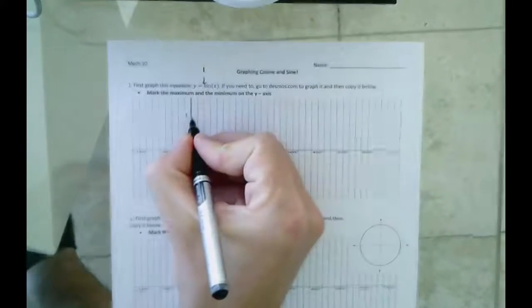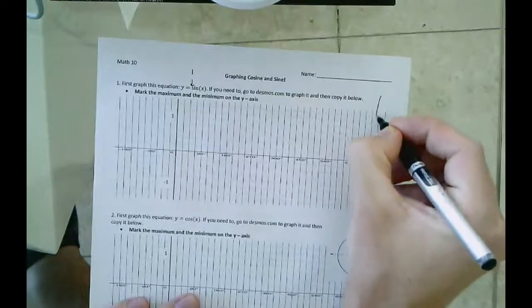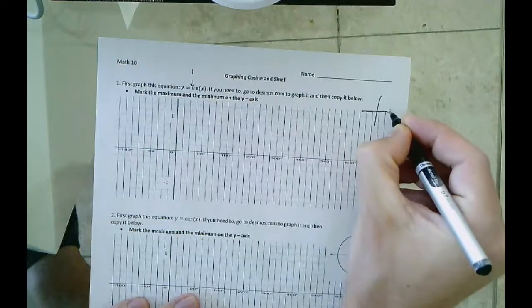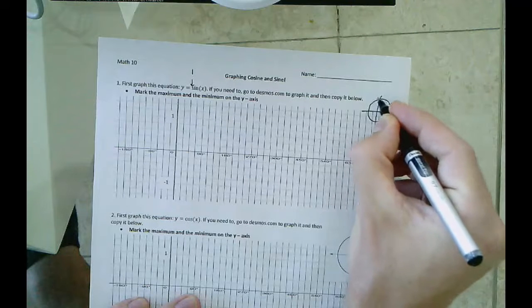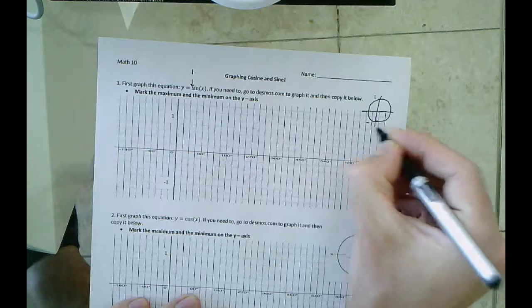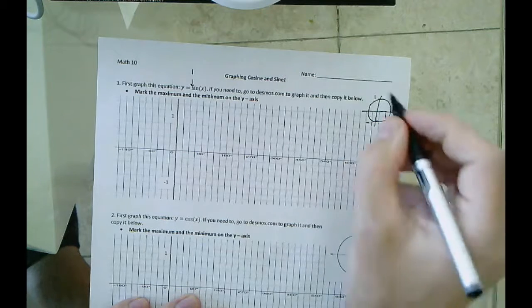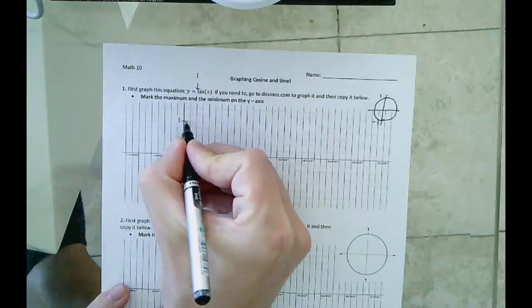That means that at our maximum height, I'm just going to draw a little Ferris wheel right here because I feel like it. At our maximum height right here, we'll be at a height of 1. And at our minimum, we'll be at a height of negative 1. So I think that's going to help us figure out what our maximum and our minimum is going to be. Our maximum is going to be right up here.